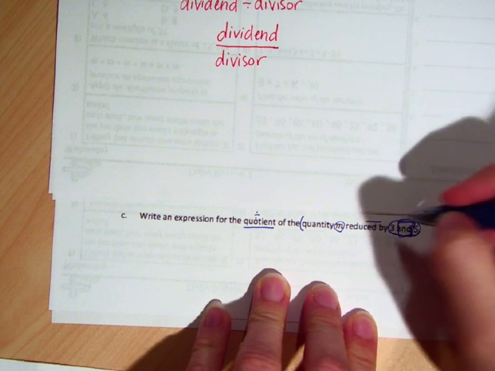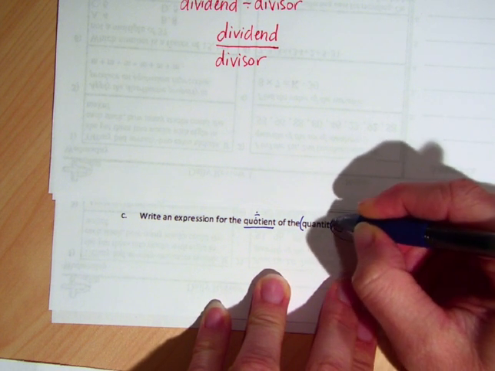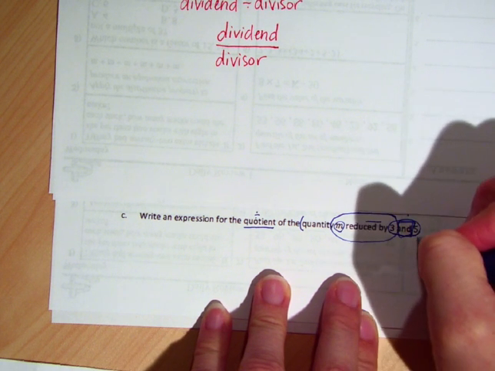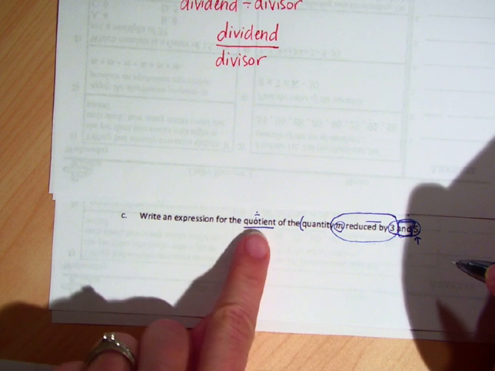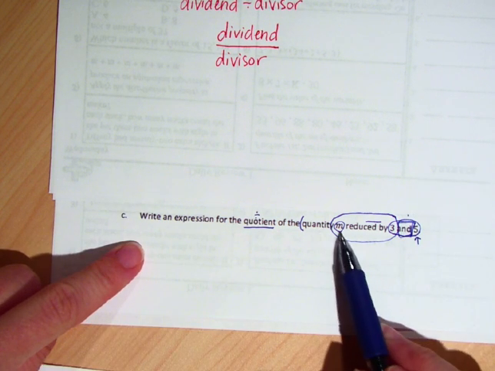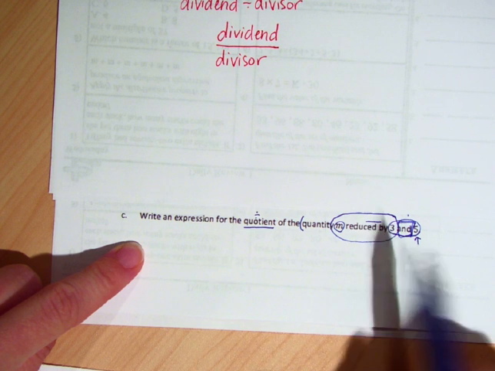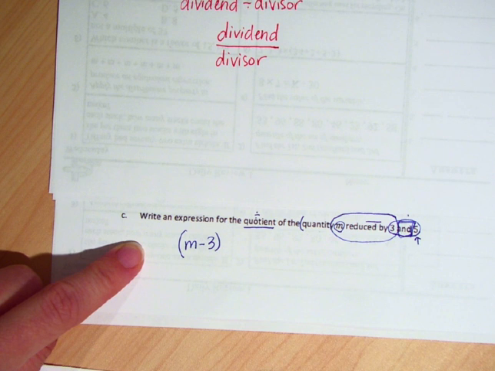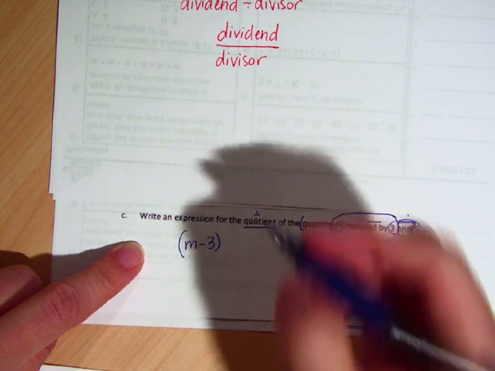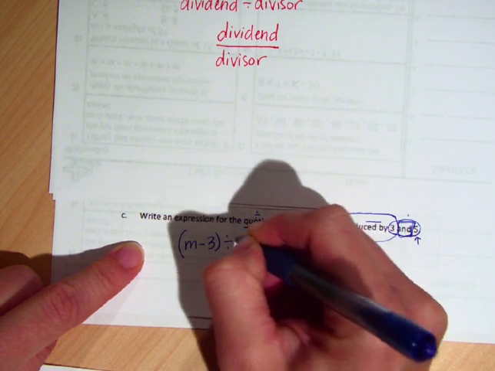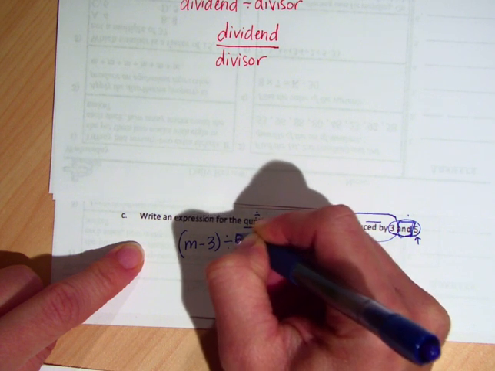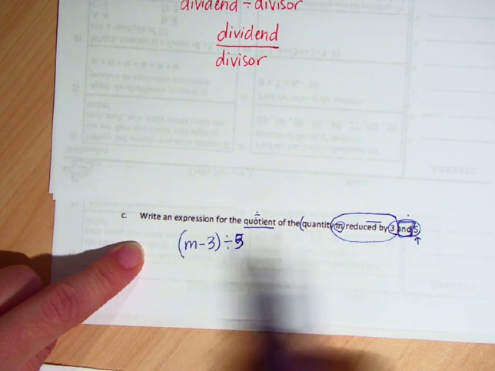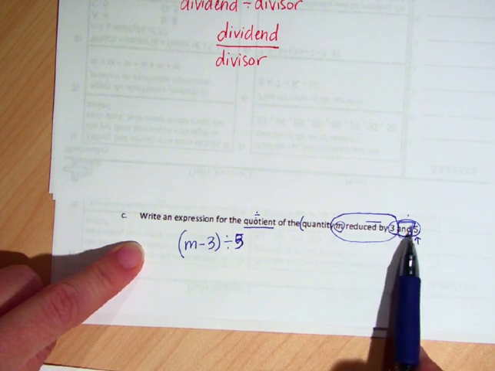Okay, so I think this part goes together. Sorry, this is so sloppy, I did not plan for that. And I think the 5 is different. So we have the quotient, so we're going to divide the quantity m reduced by 3 and 5. So the quotient is those two. Wow, I'm butchering this, I'm sorry about that. The quotient of this value, m reduced by 3, and 5.